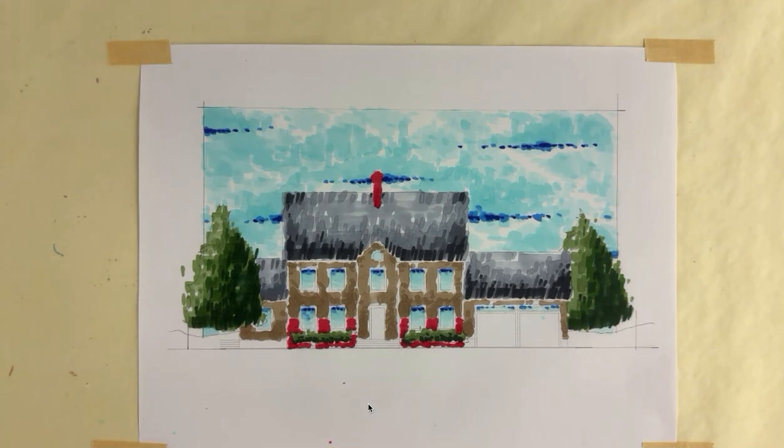I'm going to leave them both white. What you're going to see happen, I hope, is... now it seems pretty tired.